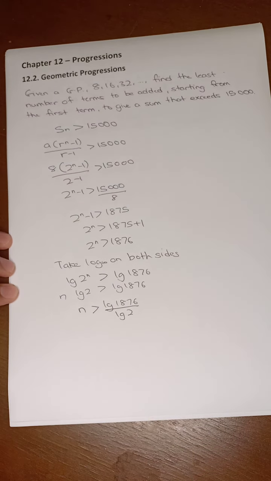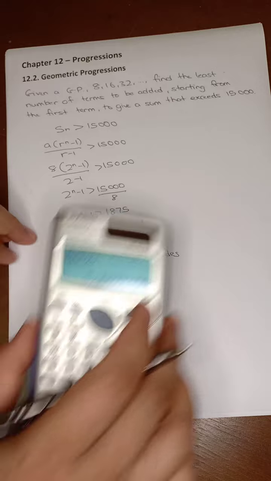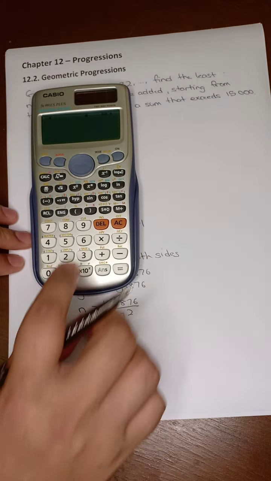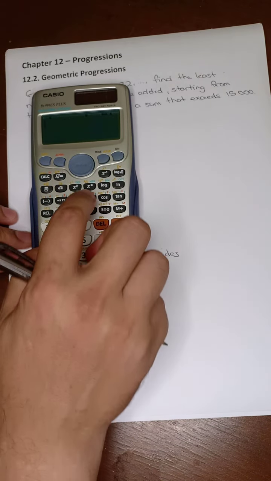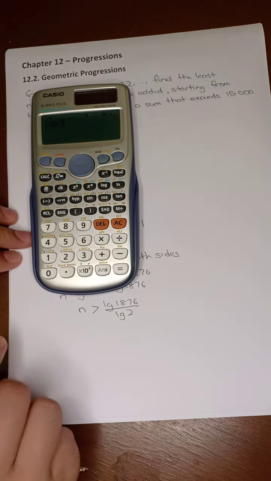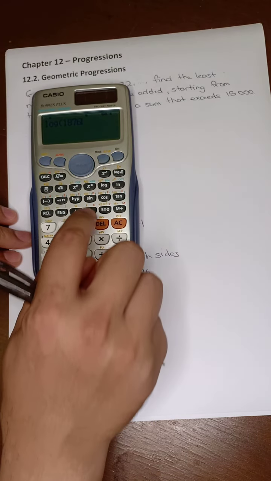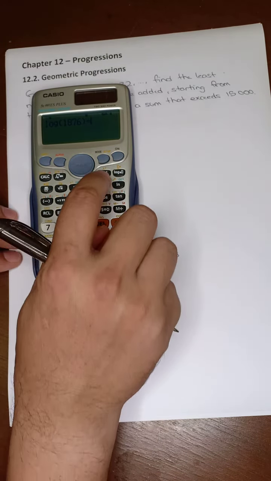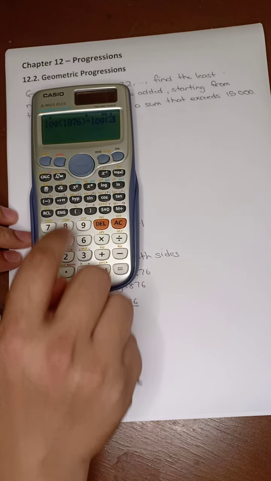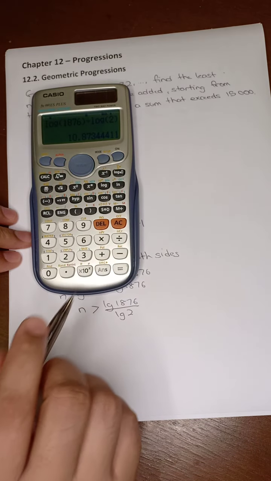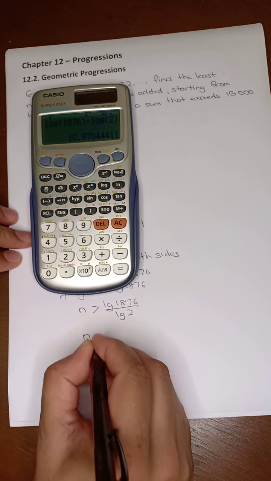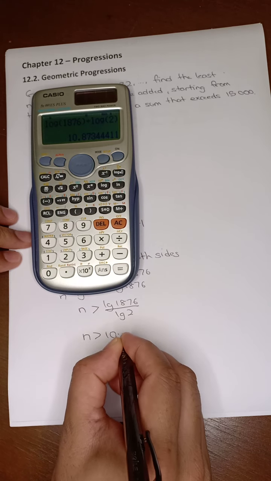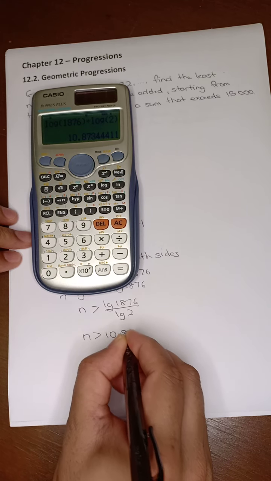Okay, so we'll try to solve this using a calculator. Log 1876 divided by log 2, and the answer is n is more than 10.87.